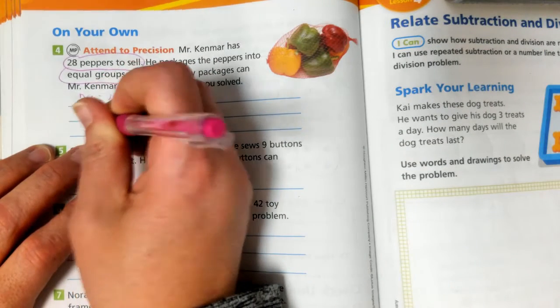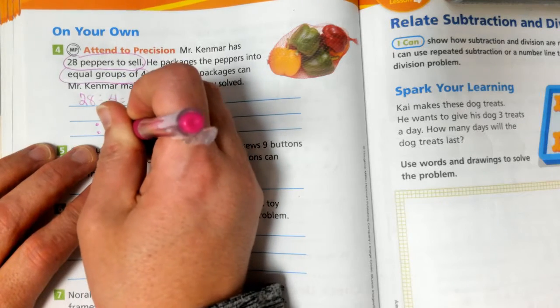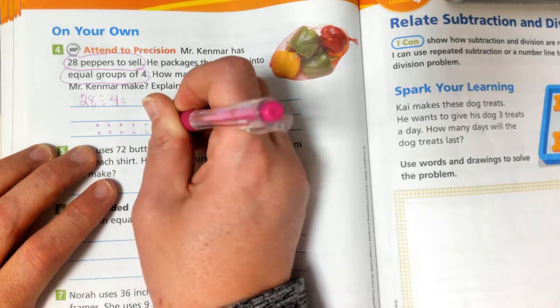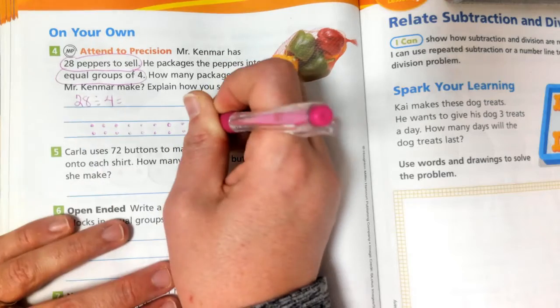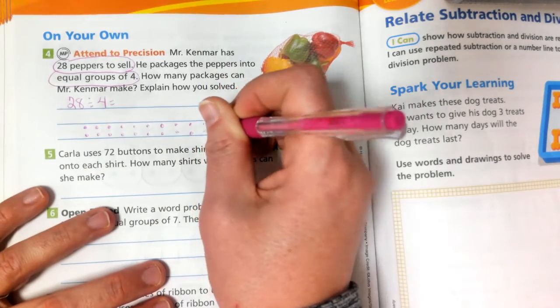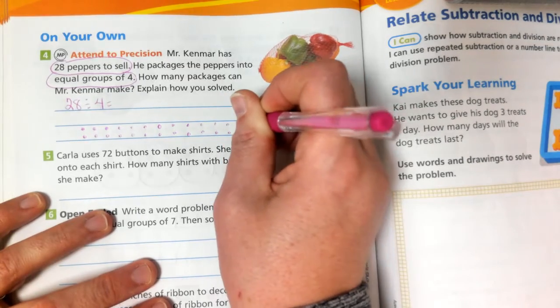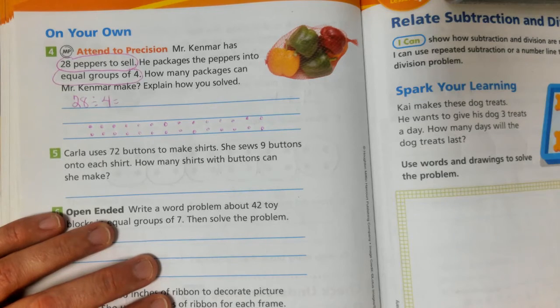1, 2, 3, 4, 5, 6, 7, 8, 9, 10, 11, 12, 13, 14, 15, 16, 17, 18, 19, 20, 21, 22, 23, 24, 25, 26, 27, 28. So we've got our 28 peppers, and we need to put them into groups of 4.